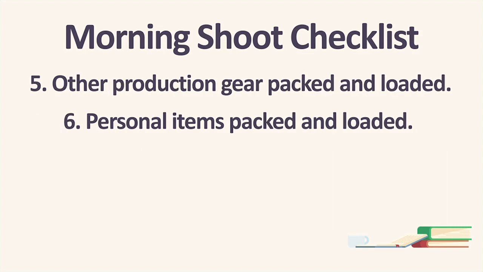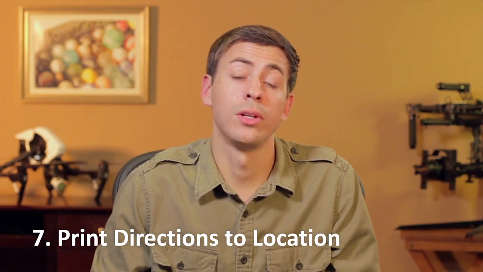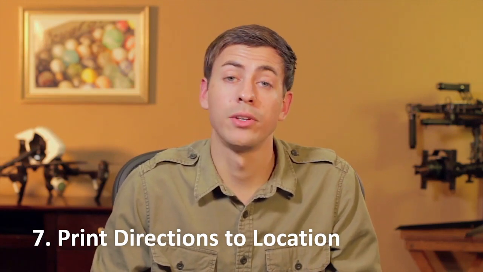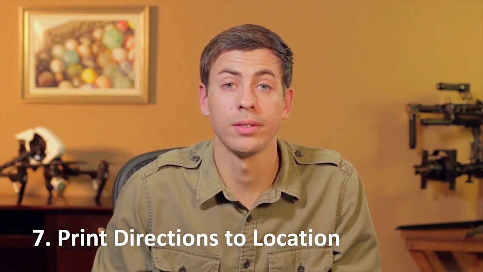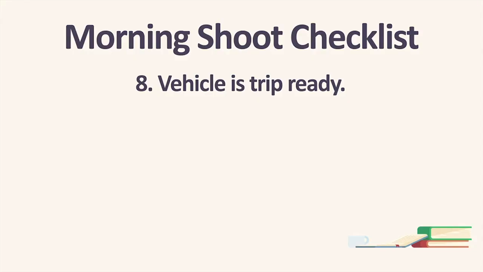Next, ensure any other production gear that you're going to need is packed and also loaded in the proper vehicle. Have your personal items packed and loaded. Have printout directions to the location you're going to be shooting at ready, and don't just rely on your built-in phone GPS because you never know, you might not have service at that remote location. Finally, make sure your vehicle is trip ready.